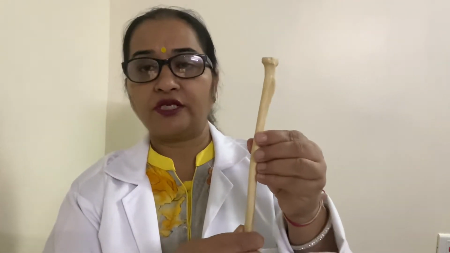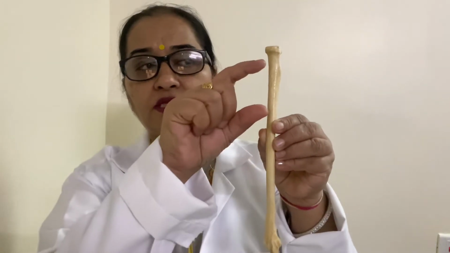So on the lateral surface, we have the insertion of 3 muscles. In the upper 1/3, supinator. In the middle 1/3, it is the pronator teres muscle, and in the lower 1/3, above the styloid process, here it is receiving the insertion of brachioradialis muscle.